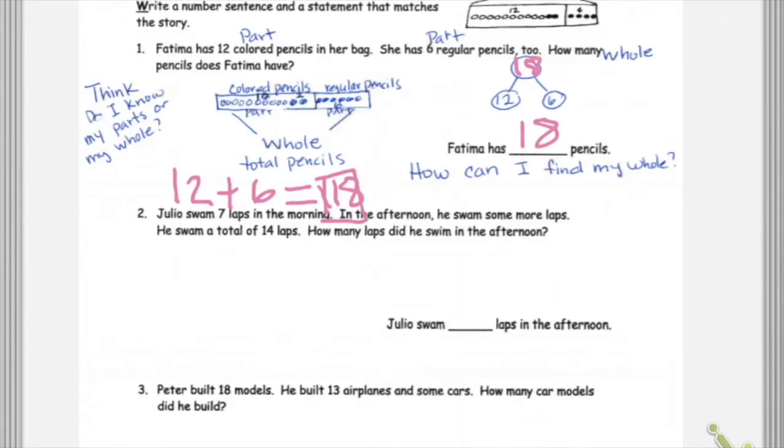So now looking at number 2. Number 2 says, Julio swam 7 laps in the morning. In the afternoon, he swam some more laps. He swam a total of 14 laps. How many laps did he swim in the afternoon? So now remember, the first thing we have to ask ourselves and think about is, do I know my parts or my whole? Well, looking at this, I know that I know my whole and one part.